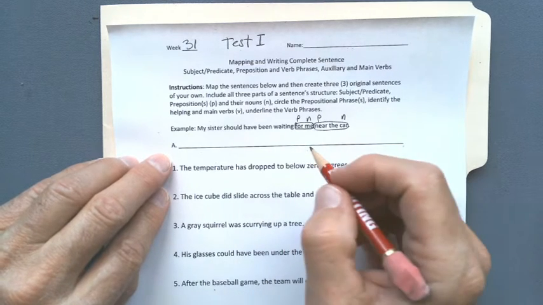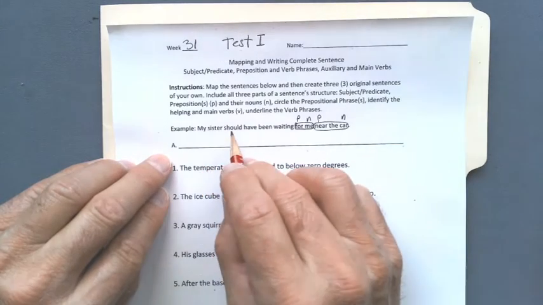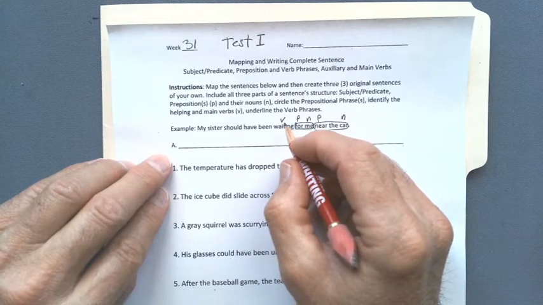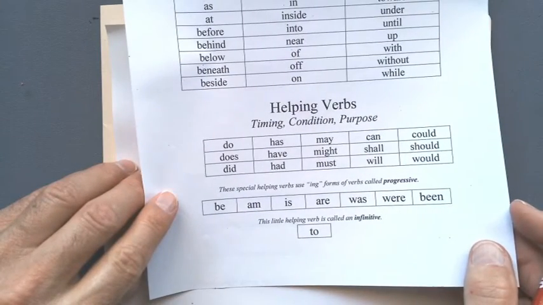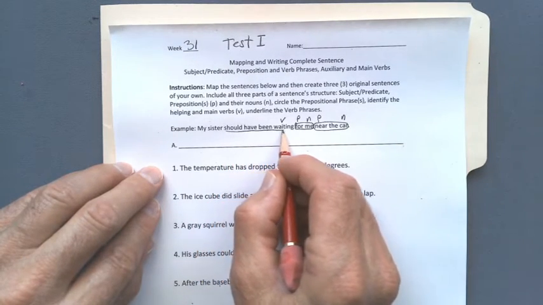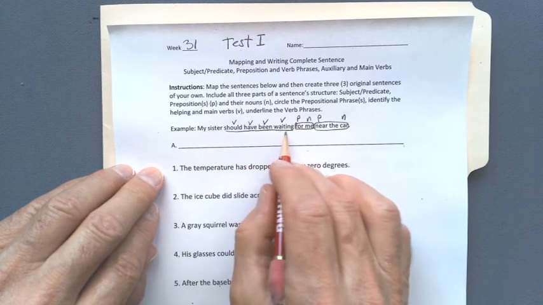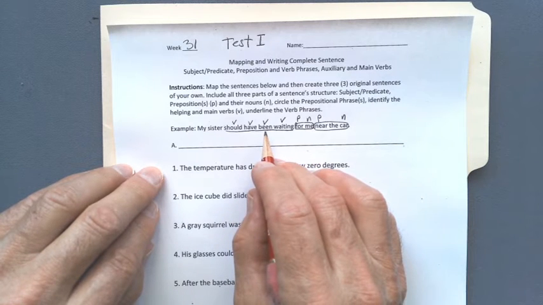Now the next thing I know is a verb. A verb is an action. And my sister here are nouns, and I don't see any other action here except waiting. So that's my main verb. Now my helping verbs are everything before that. It comes before this part. So my helping verbs are down here. And these are all helping verbs. Should have been. Okay, waiting is our main verb. So these are all helping verbs. And all of them put together, strung together as should have been waiting, is our verb phrase.